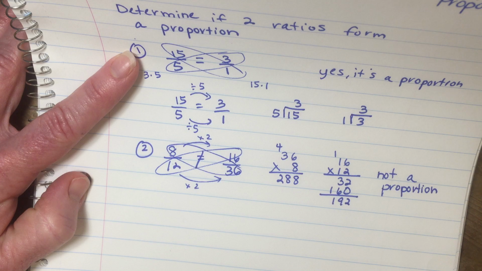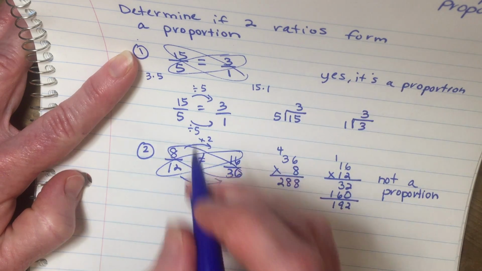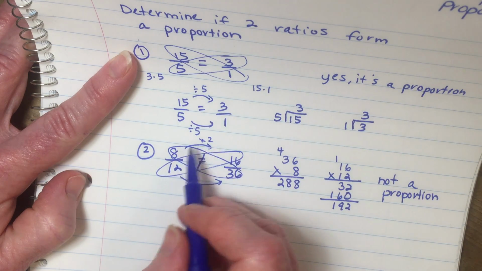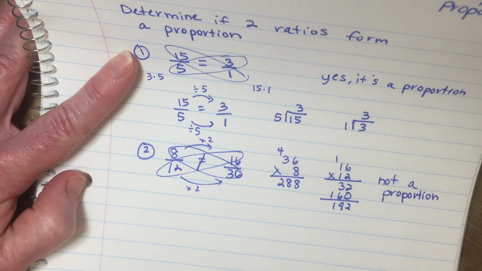The first one is to compare their unit rates. The second one is to compare their cross products. And then last of all, if you can find a way to multiply or divide the numerator and denominator by the same number, then that could also prove that that's a proportion.